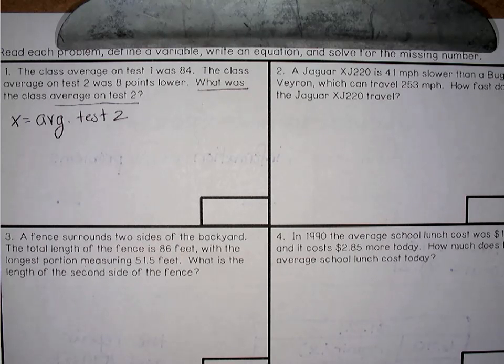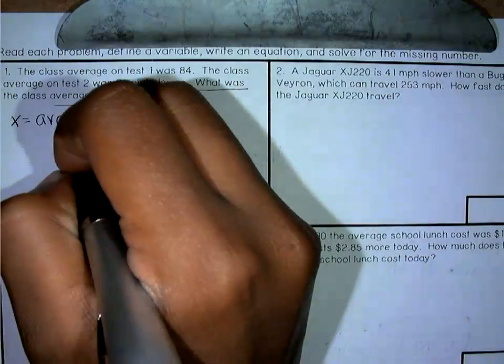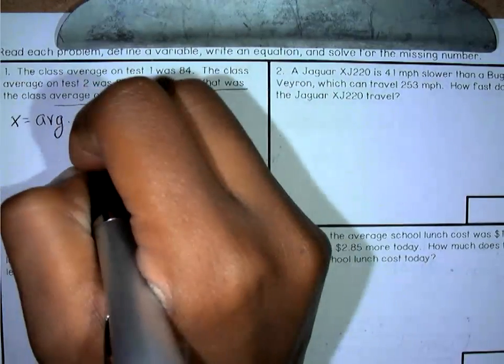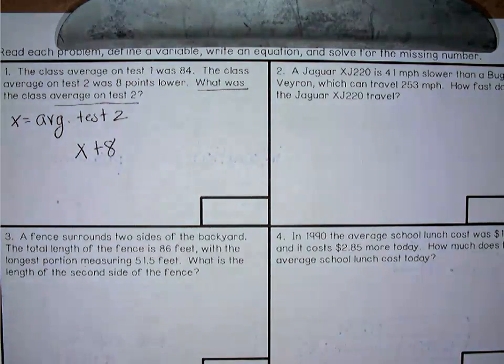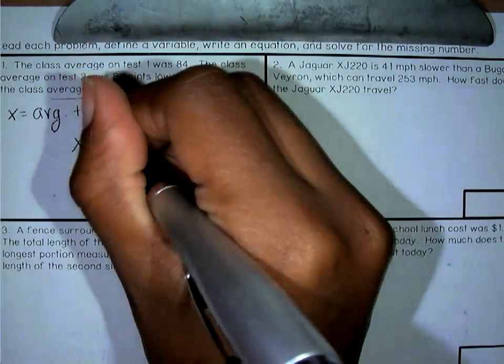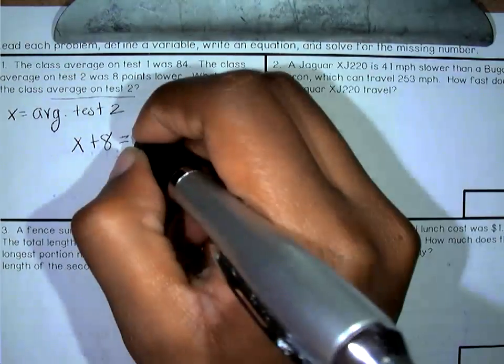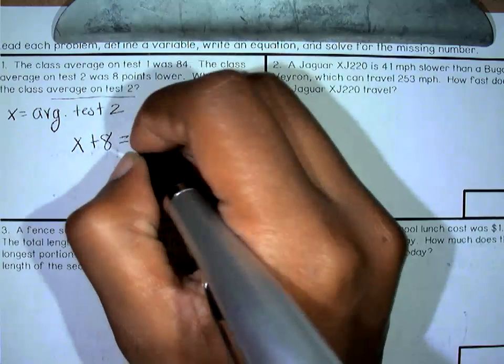So the equation that you would write to figure out what x is: you know that the x is 8 more than that test 1. And test 1 was 84.